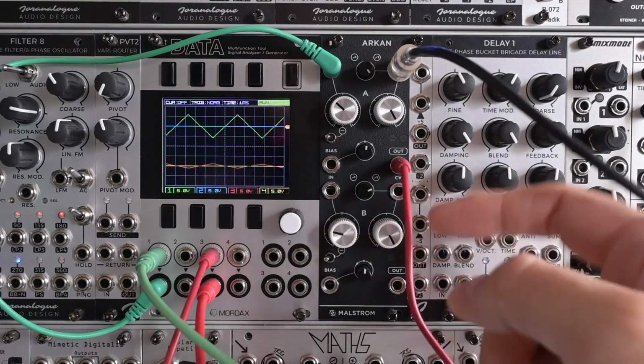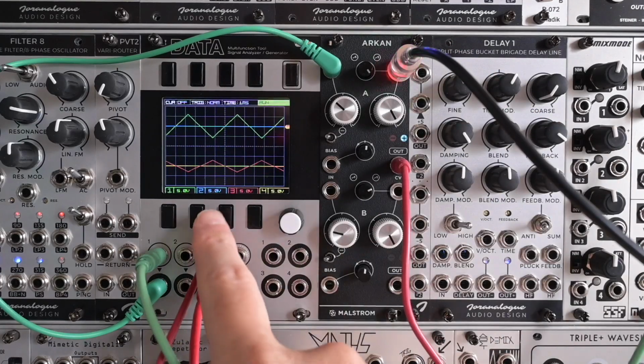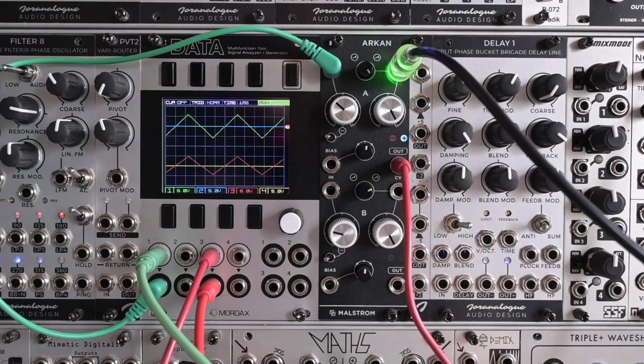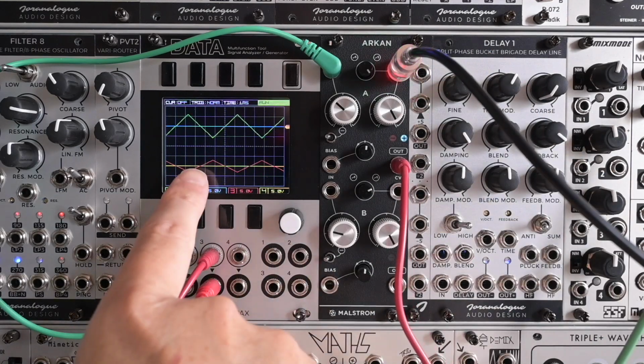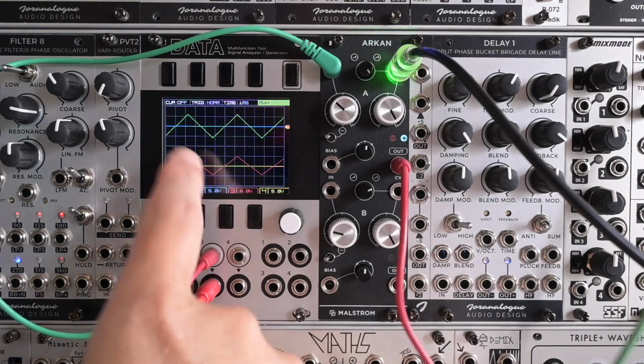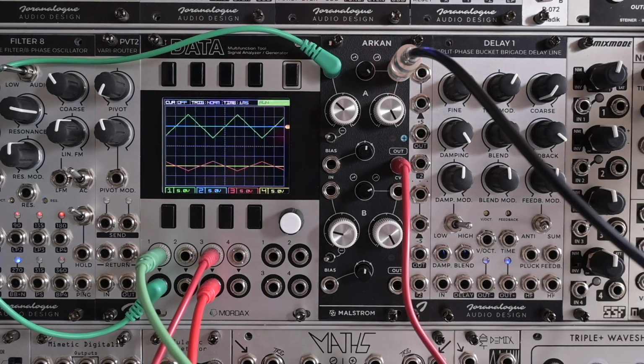And you can see what's happening here. When the voltage going in is positive, the wave just gets attenuated, and when the voltage that we're sending in is negative, the wave is getting, well, also attenuated but inverted at the same time. So when I now turn up the rate of this LFO, you can hear the ring modulation at audio rates.